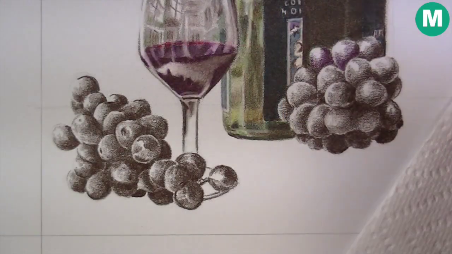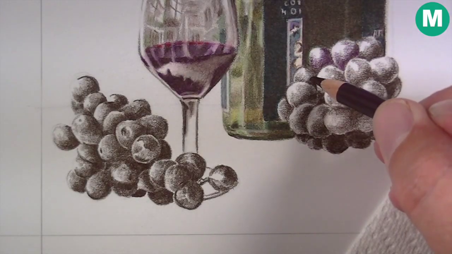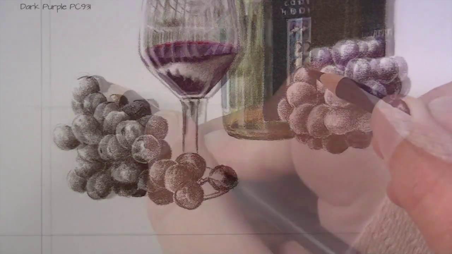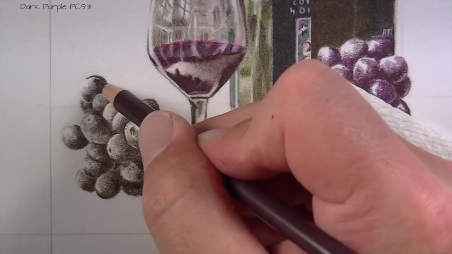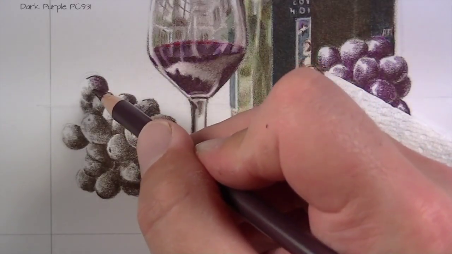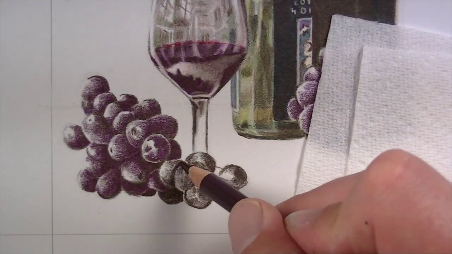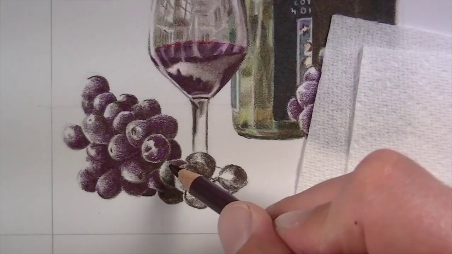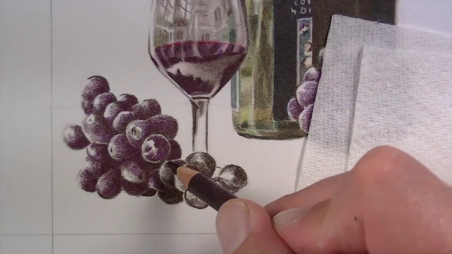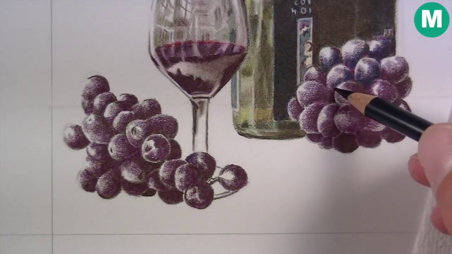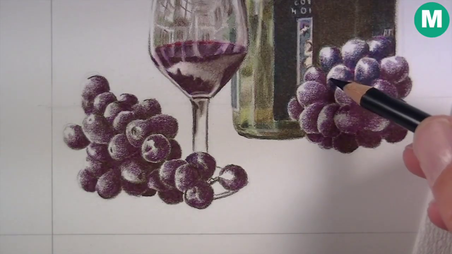With the underpainting completed for the grapes, we can move on to the local color. Here we'll begin with dark purple. Medium pressure is applied here so that we don't get too strong with our application of dark purple. Next, indigo blue is layered on top.